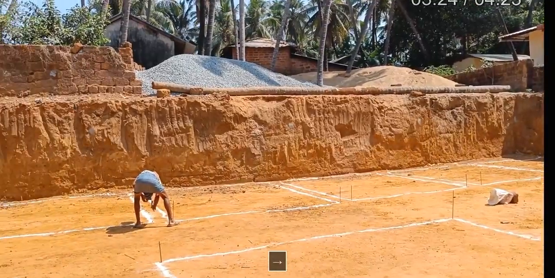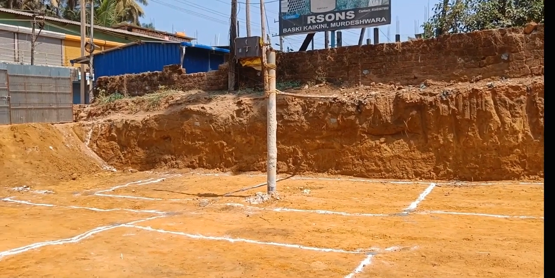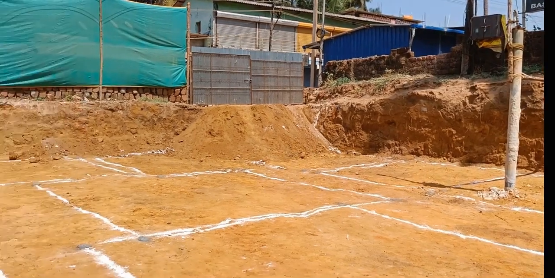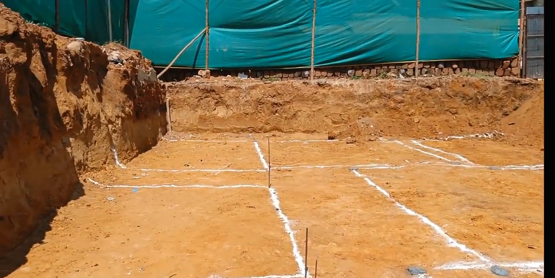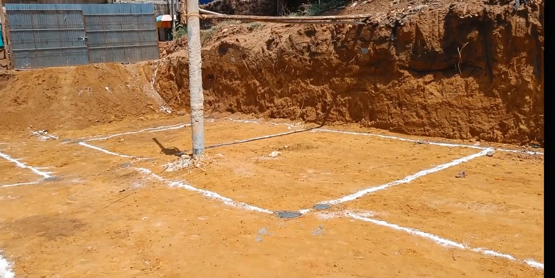Okay, so finally this is the entire building that we have seen, and you can see even the grid lines have been marked here. Here also they have marked it, here also, and all these are the footing markings that they have done.